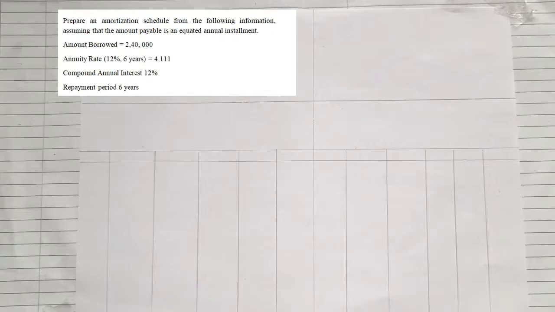There can be two variations in this. One, equated annual installment. Second, equated principal. So based on that, we'll have to solve this. This is based on equated annual installment, meaning the installments will remain the same for all the years.